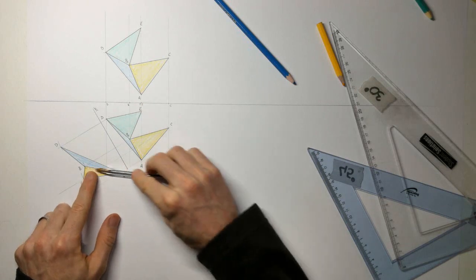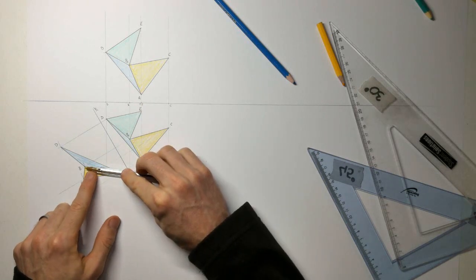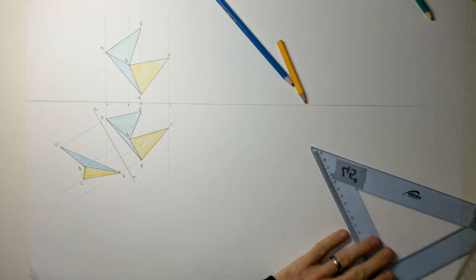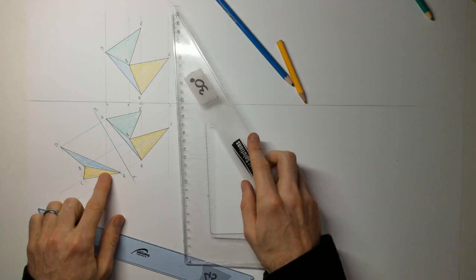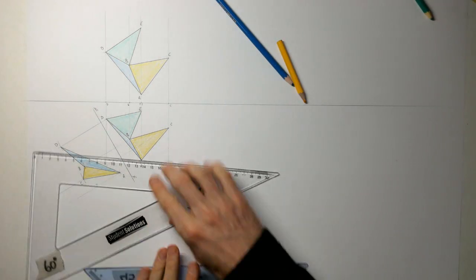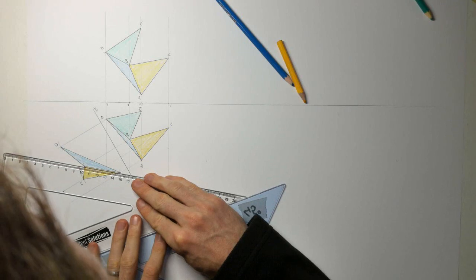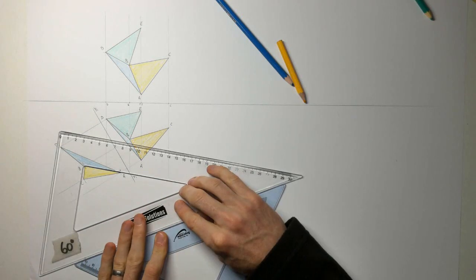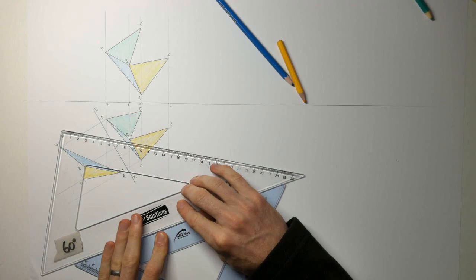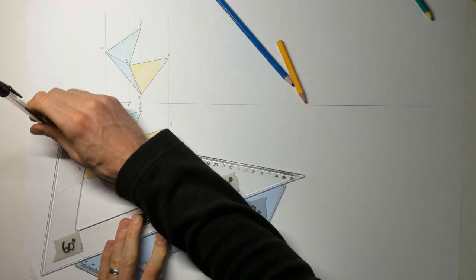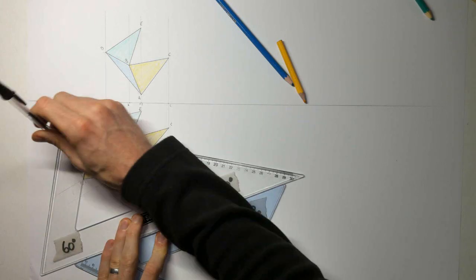And now we need to look along the true length line. So this might be kind of tight on the page. I'll try my best to fit it on. So we want to look perpendicular to AB. X2, Y2.